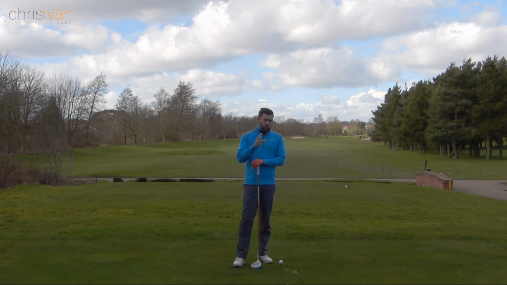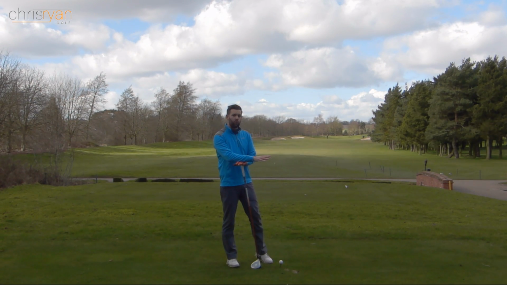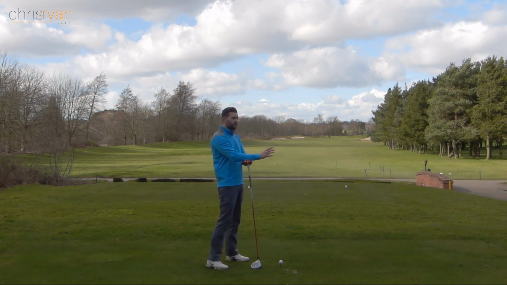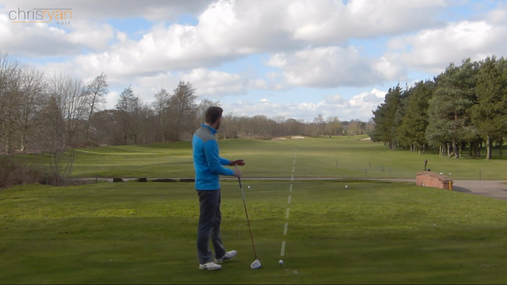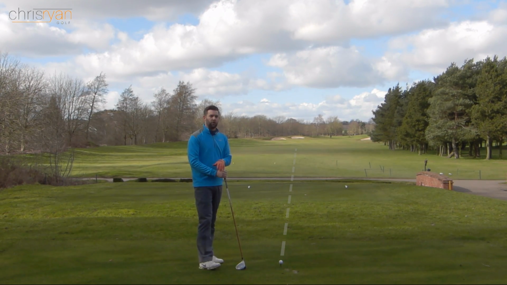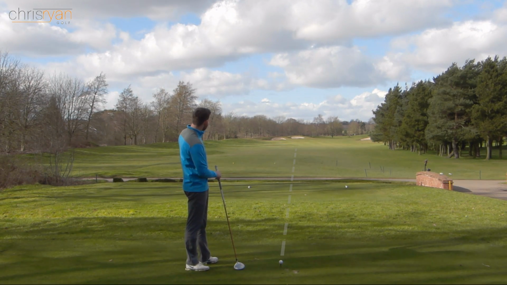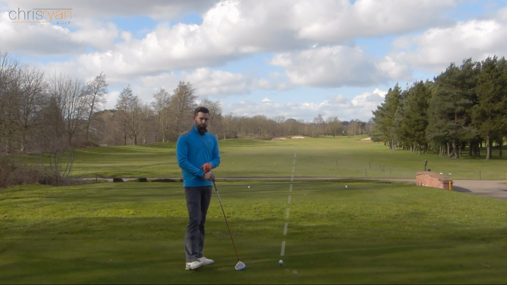So just before we do that, we're just going to look at what we actually need to happen if we are to move the ball through the air, whether it be left to right, right to left. So the first thing we need to understand is the ball to target line. The ball to target line is a direct line from your ball to the point where you want that ball to finish. So on this 11th hole, let's imagine I'm trying to hit this right into the middle of the fairway. So we can imagine a target line from there.